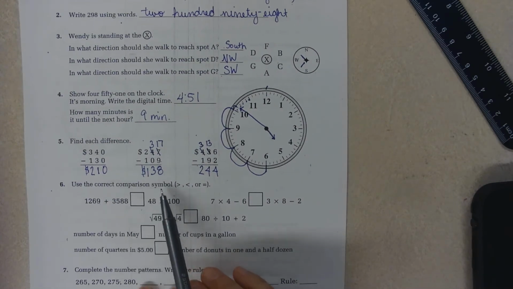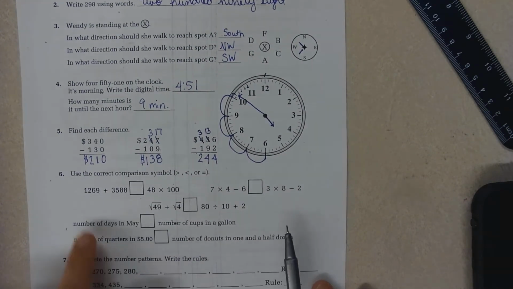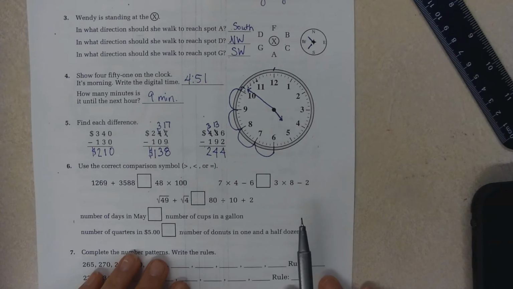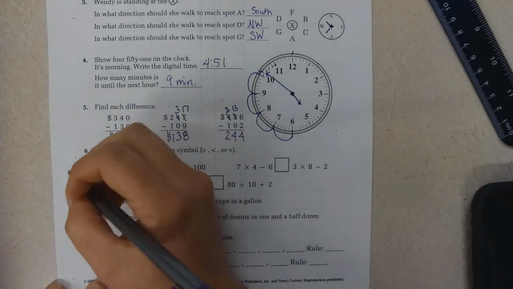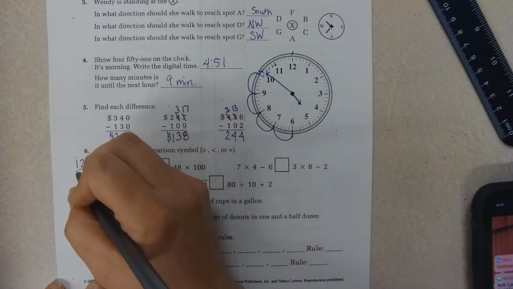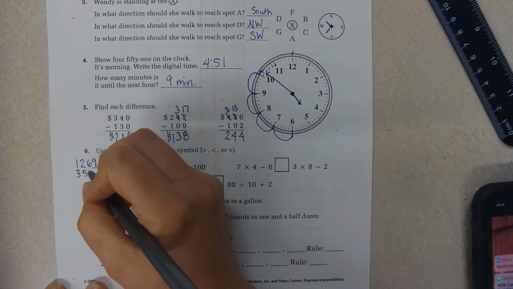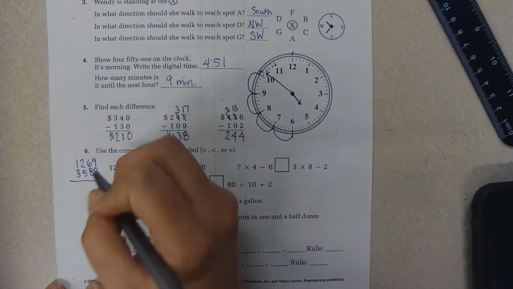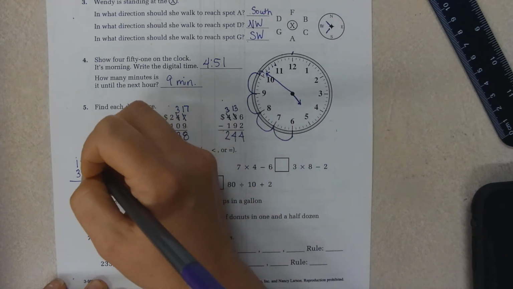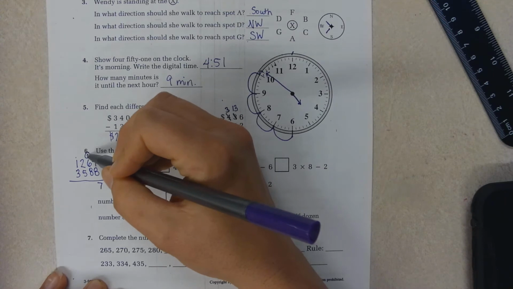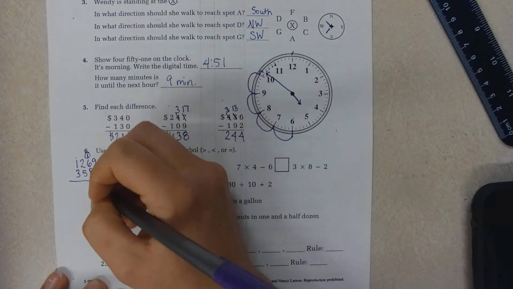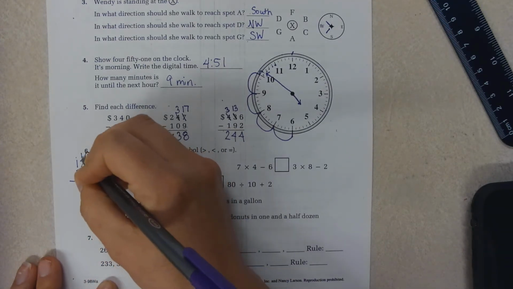Use the correct comparison symbol. Ooh, and we're dealing with thousands place. Scary stuff. So let's try this. 1,269, 3,588. You noticed I lined up my place value. 9 plus 8 would be 17. I'm going to carry that 10 to the tens place. 1 plus 6 plus 8 is 15. 5 plus 1 is 6. 9 plus 6 is 15. So I'm going to go ahead and carry that over.